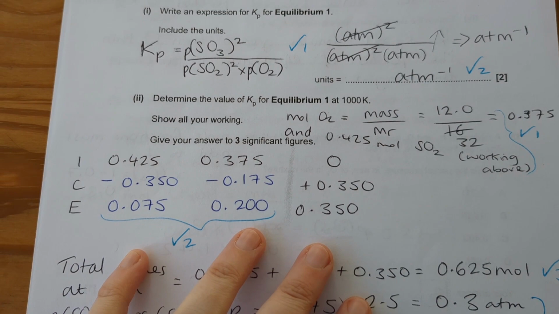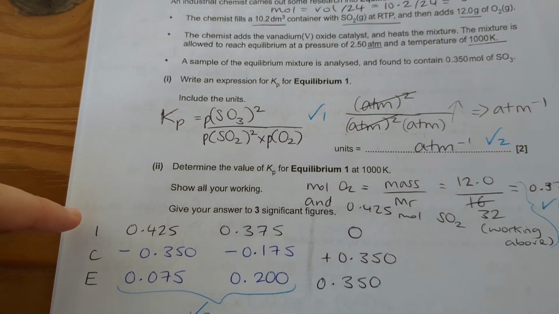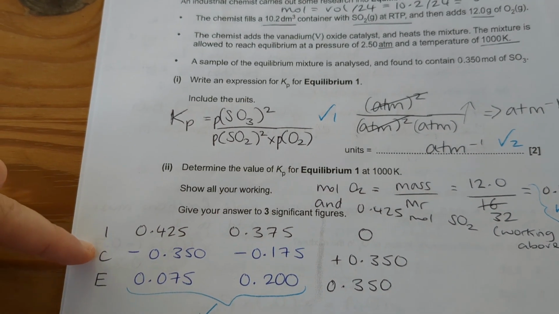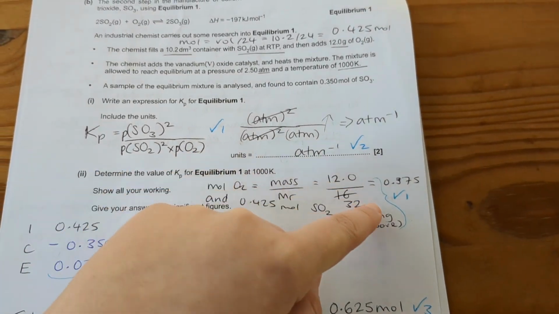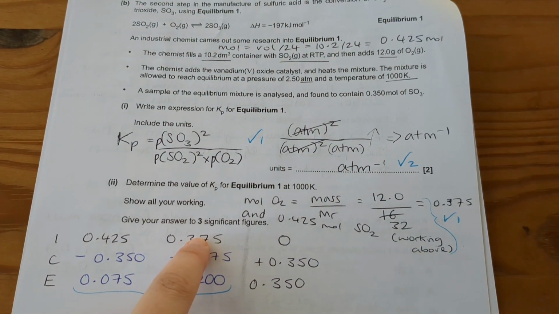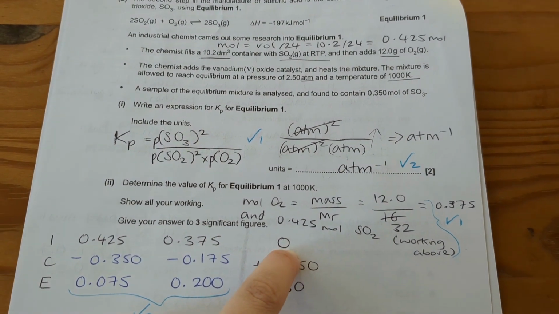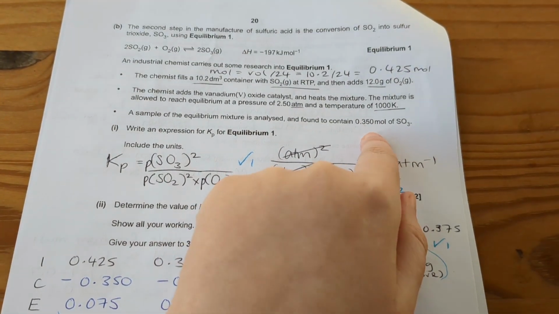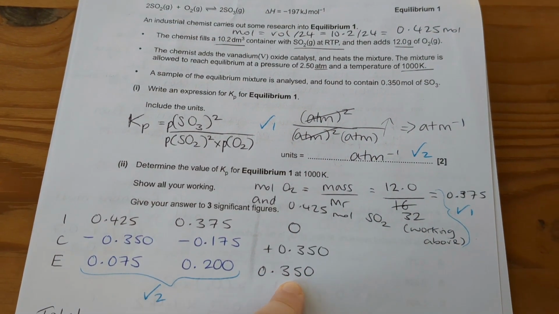Next we can use a RICE or an ICE table again. So R for reaction, I for initial moles, C for change, E for equilibrium moles. Pop in those moles we've just worked out for the oxygen and the SO2. There they are. 0 for the product because it's right at the start of the reaction. We're given a value for equilibrium moles of the product, so we can plug that in. Then from that we can work out a change.